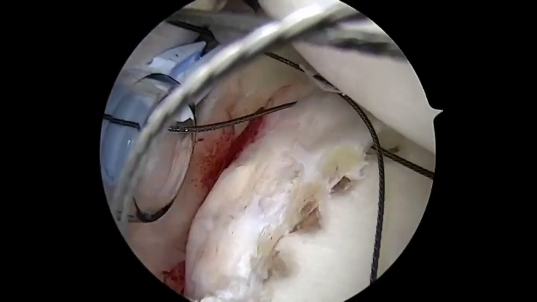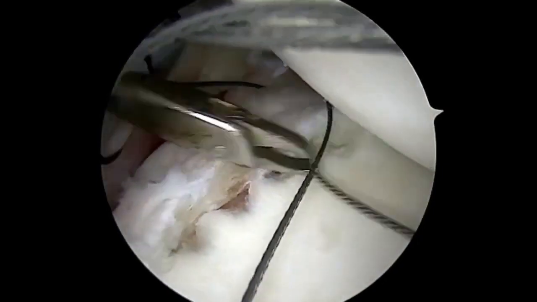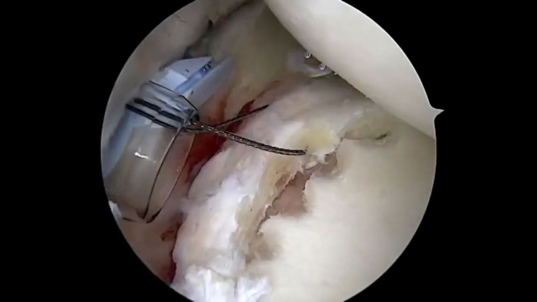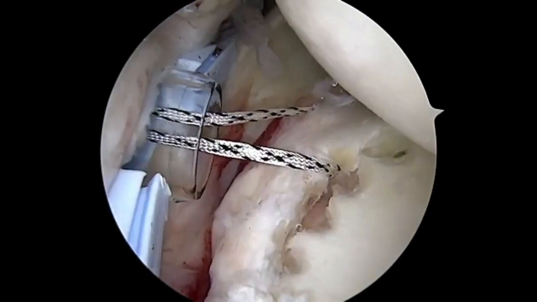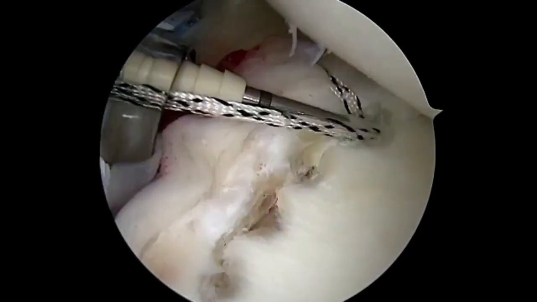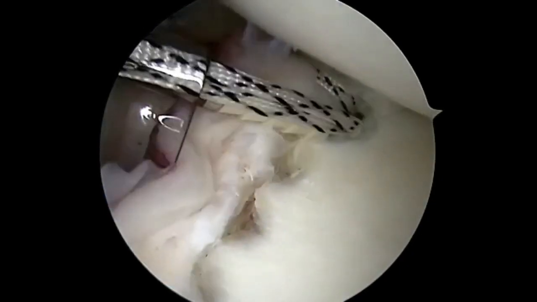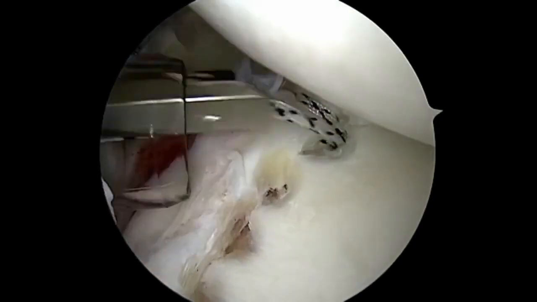We're going to shuttle the wire into the joint, remove our suture passer, and then grab the wire with a looped grasping device. The suture is then loaded into the loop of this wire and pulled back through the soft tissues. The anchor is loaded with the suture, tension is placed, and the anchor is deployed. The handle is unscrewed from the anchor and removed.